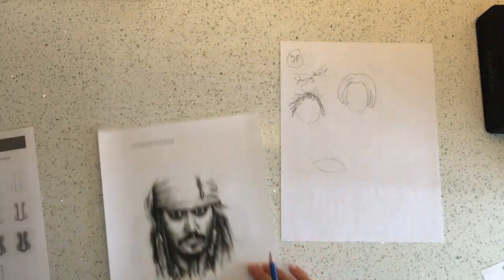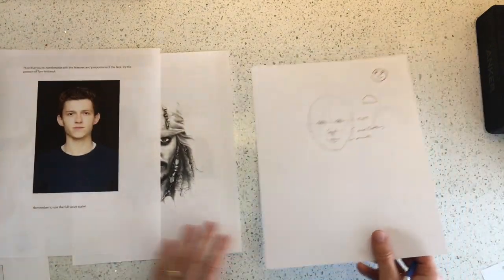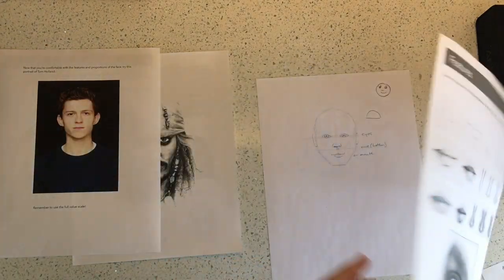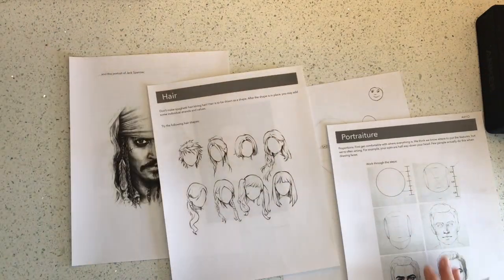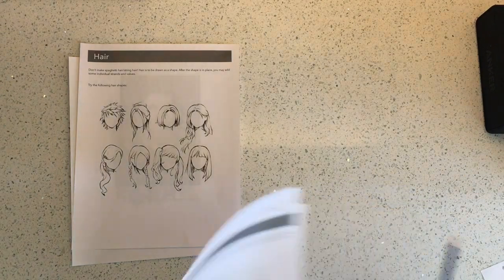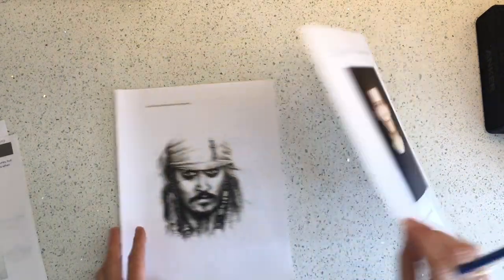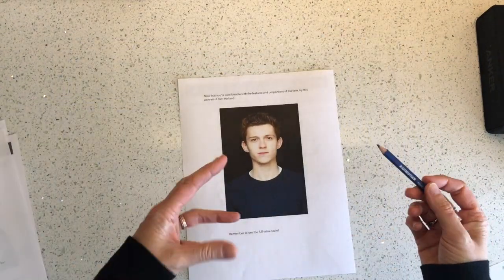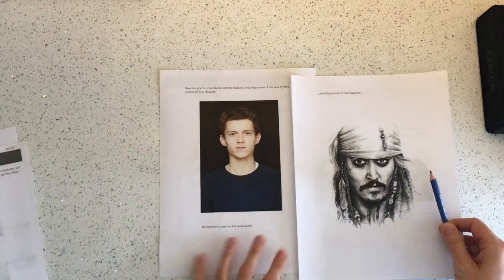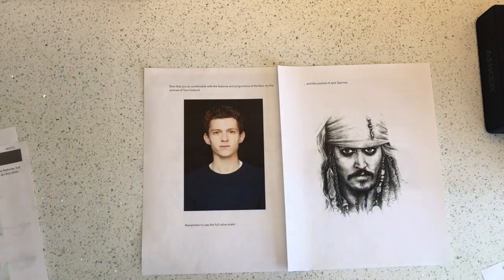So now we're ready to put it all together. You know how to do proportions. You know how to do mouths, noses, eyes, and hair. And that means you're ready to try a couple. So these are not your homework, but they are really important to do because you're going to make your mistakes on here. And then when you do your homework, a lot of those errors will have been worked out.